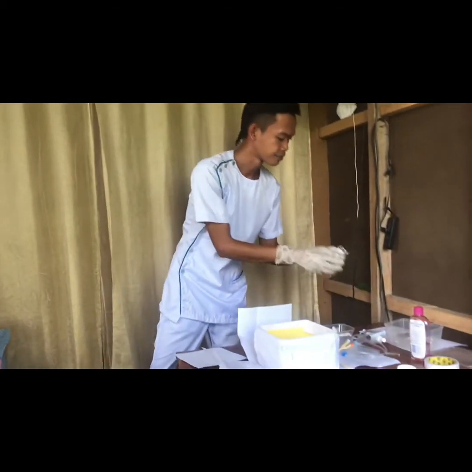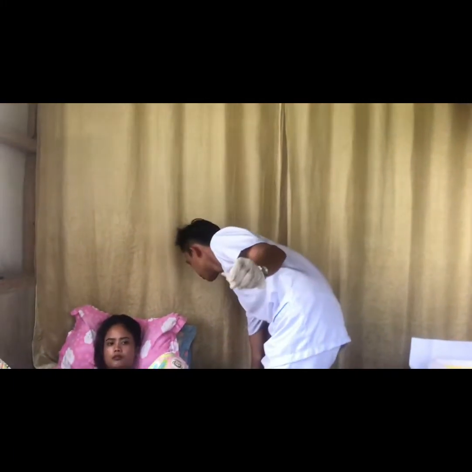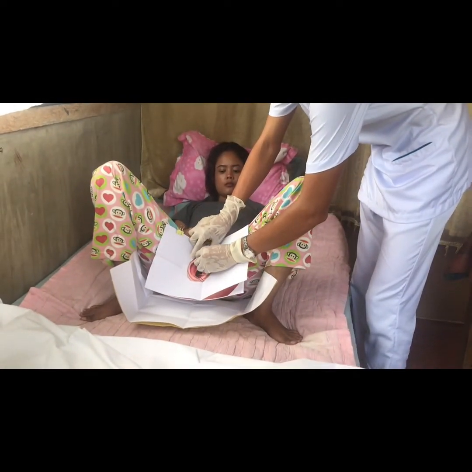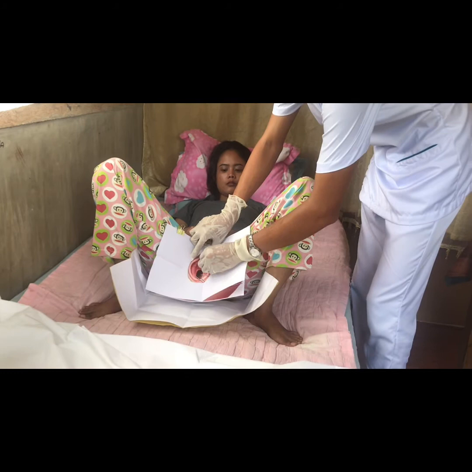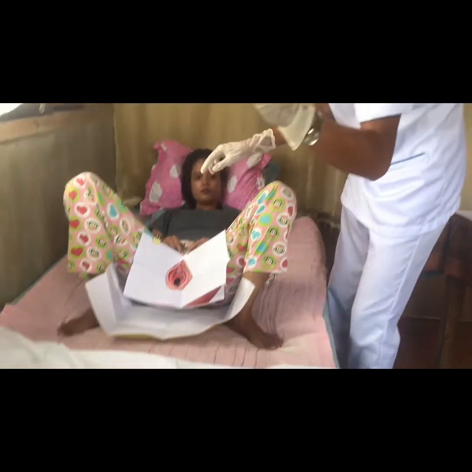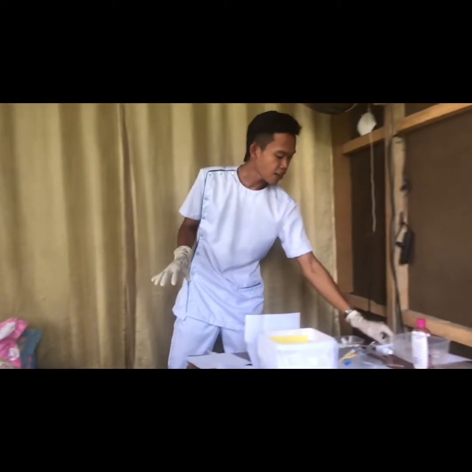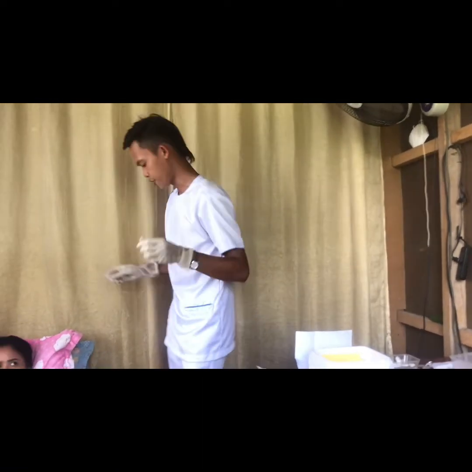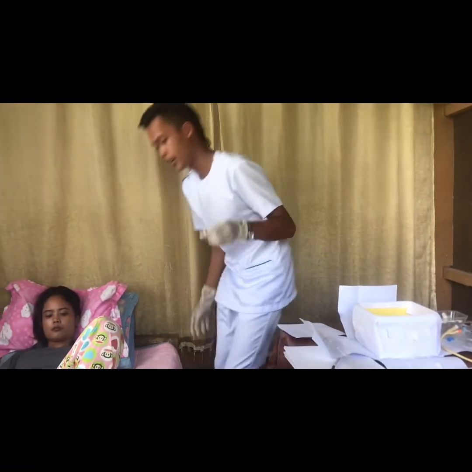Next, we have the second round of the alcohol swab. I'm going to dispose and then spread the labia and then clean the left and right portion of the labia. And then we're going to dispose of it. And then for the last alcohol swab that we have, all you have to do is to clean the middle portion of the labia.